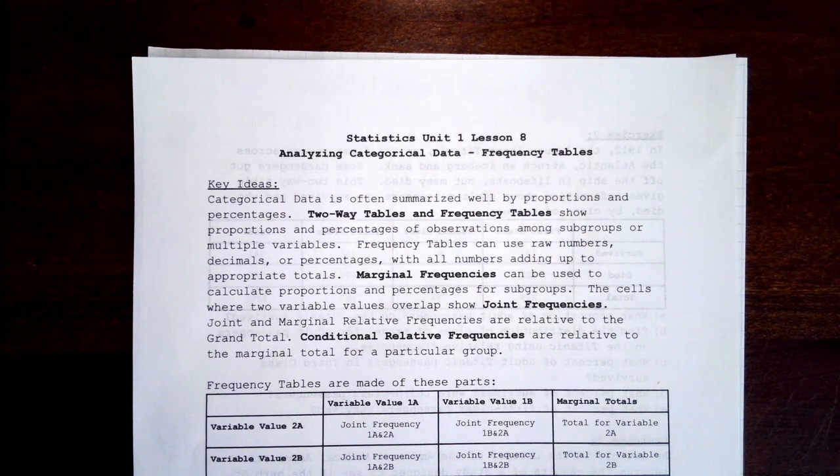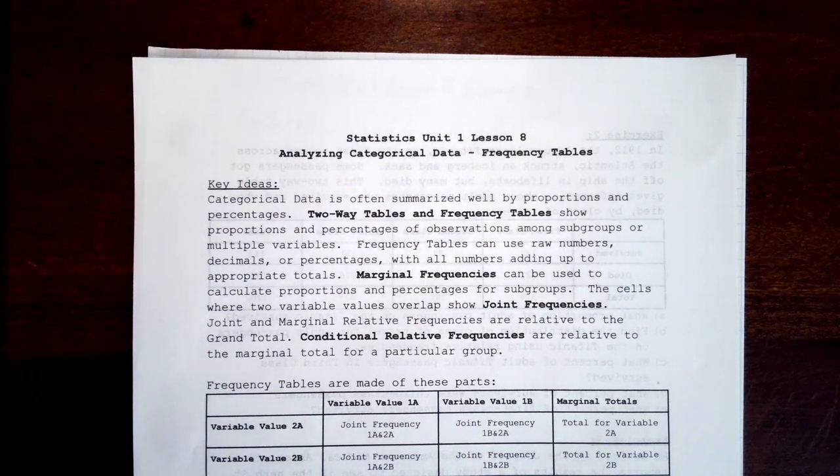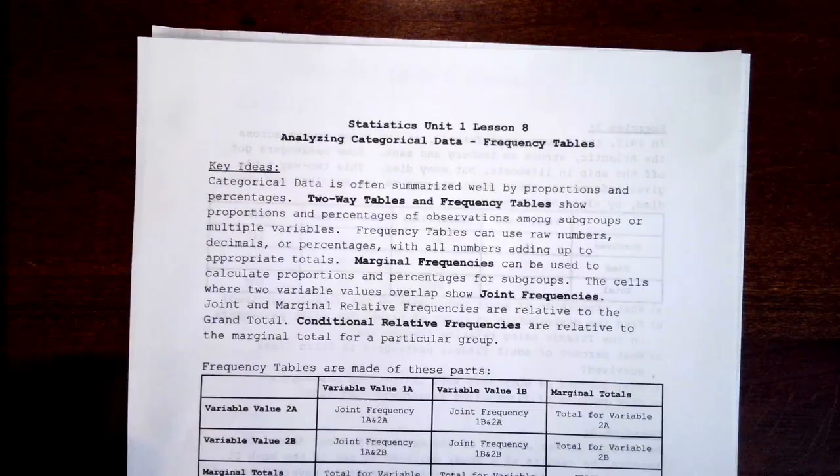Chapter 1, Lesson 8. Now we're looking at two-way tables, two-way frequency tables, joint frequency tables, relative frequencies, marginal frequencies, all sorts of fun things.